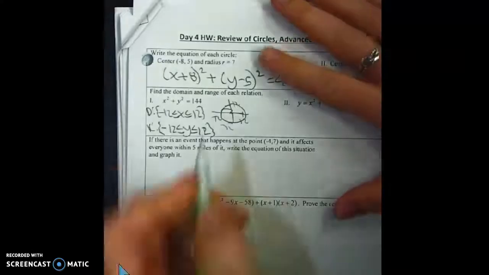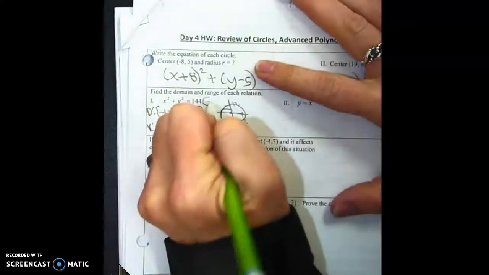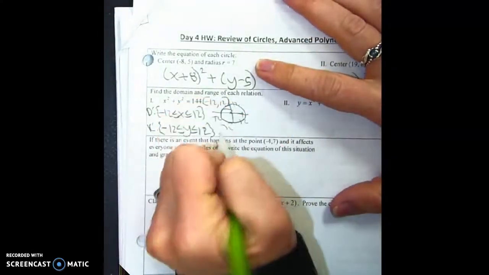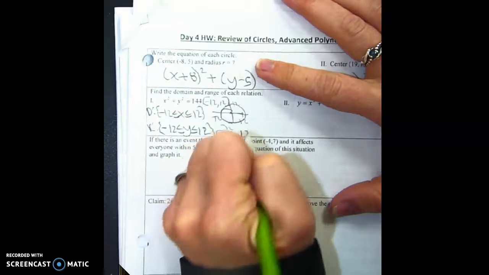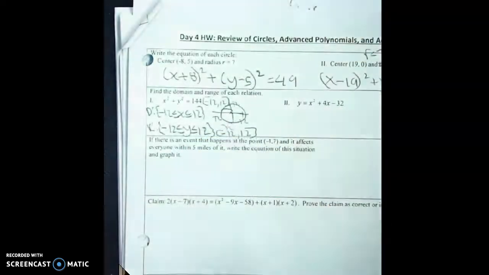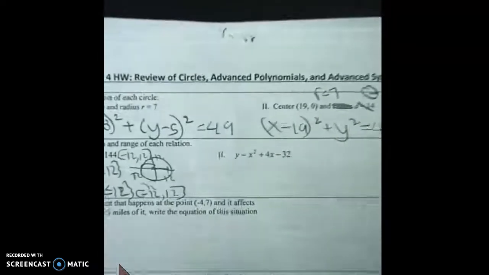In interval notation, I don't have very much space. It's negative 12 to 12. In interval notation, it's negative 12 to 12. Okay? Let's look at the next one.